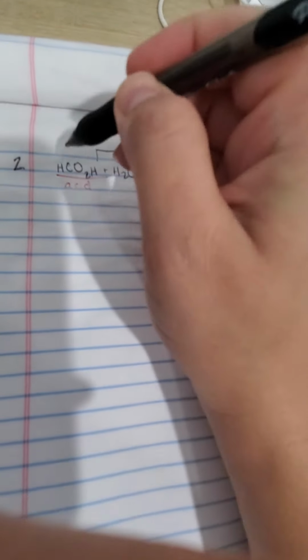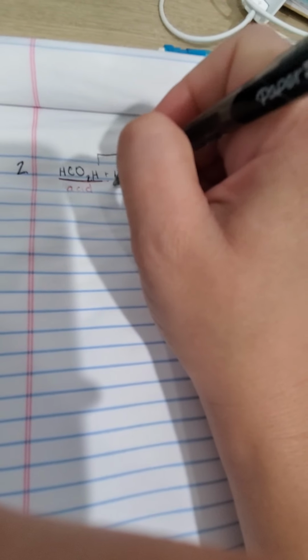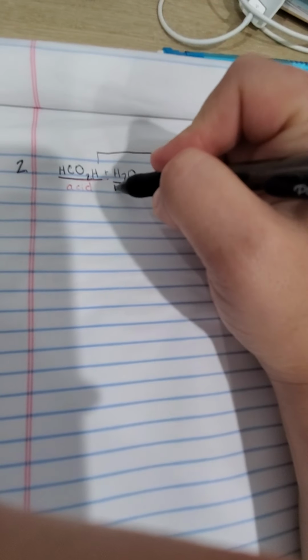Okay? Over here, it becomes its base. So those are partners. So that's going to be the conjugate base. And I'll put brackets to show that these two are with one another. And then this one, if this is the acid, that must mean that this one is the base, okay? You can only be one or the other.